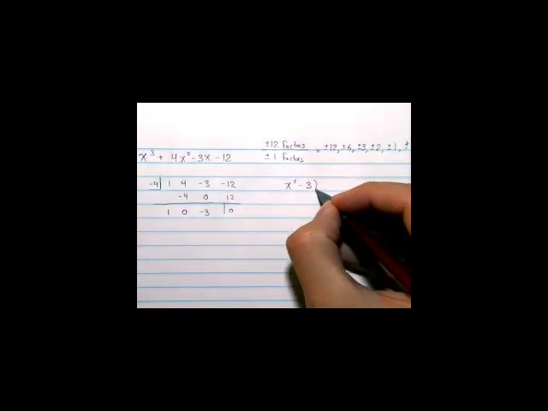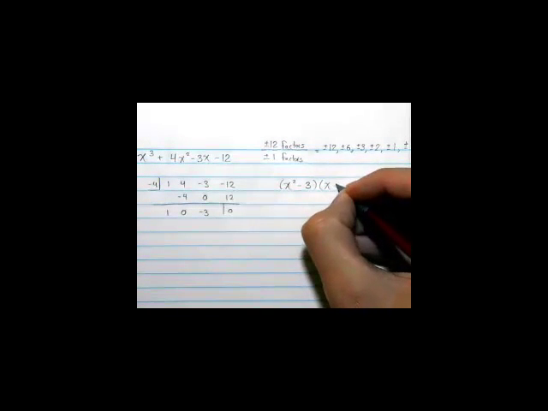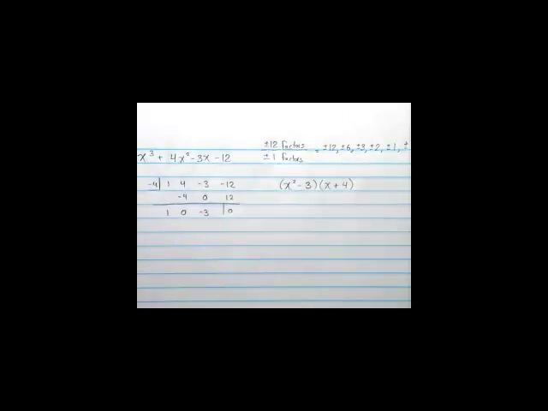So this original polynomial should factor to that. Does that make sense? So this is equal to this. Because the negative 4 worked, that means that x plus 4 is a factor. That's the part of the factor theorem we talked about yesterday. And whatever's left over should be what you multiply with that factor to get the original.